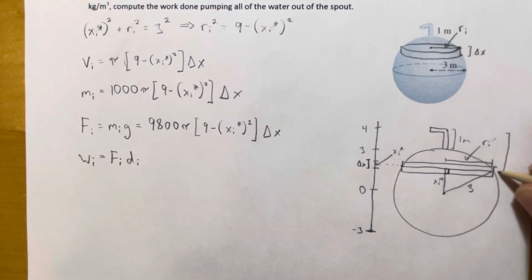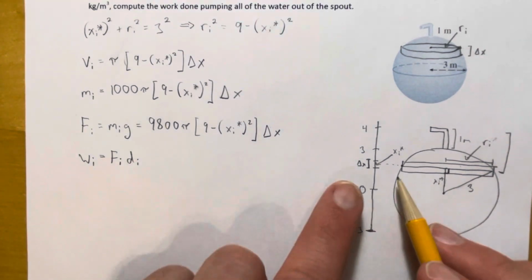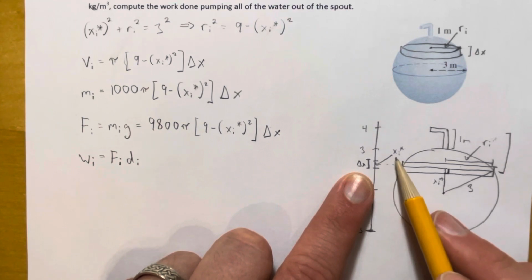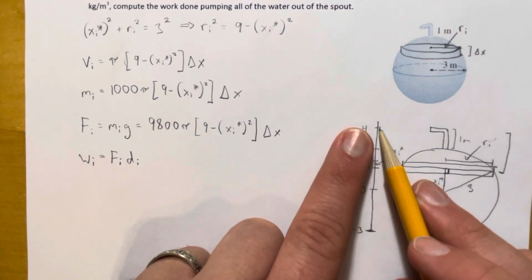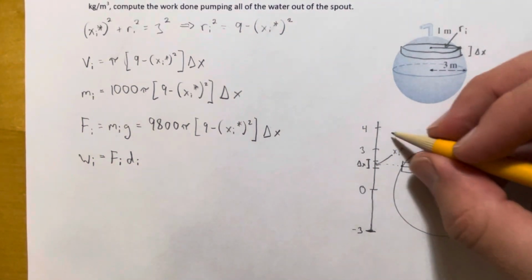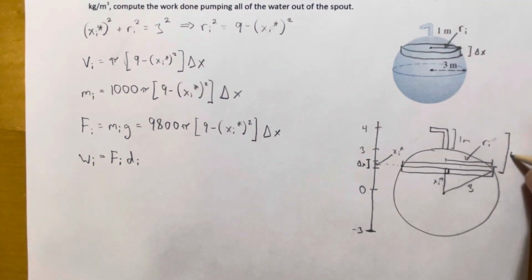Now think about what this would be. How far up is this slice going to move? Well, on our coordinate system, I can see that right now it's at a position of x_i star, but it needs to move from that up to 4. So the total distance from here to here would have to be 4 minus x_i star. That's what that distance is, okay?